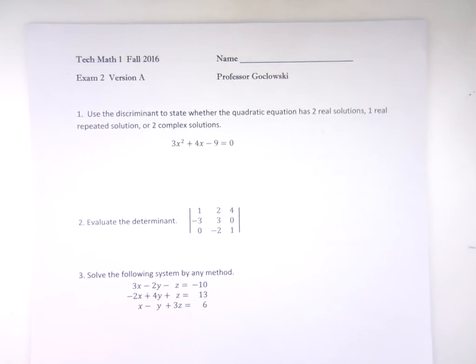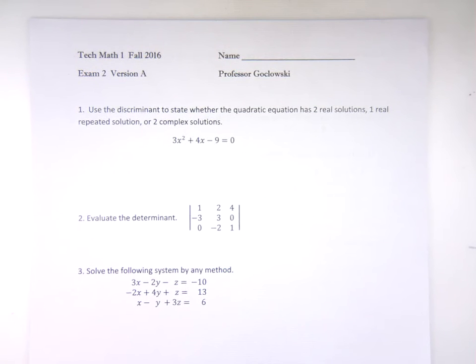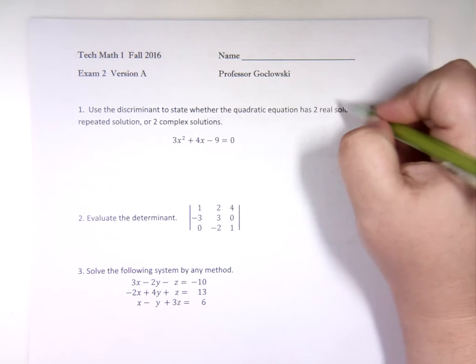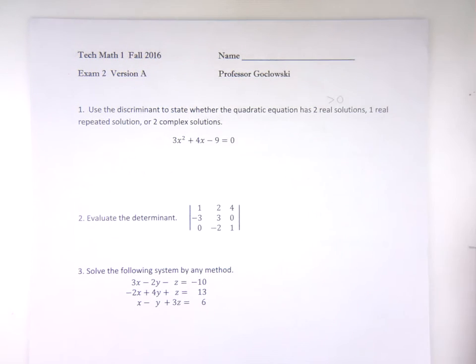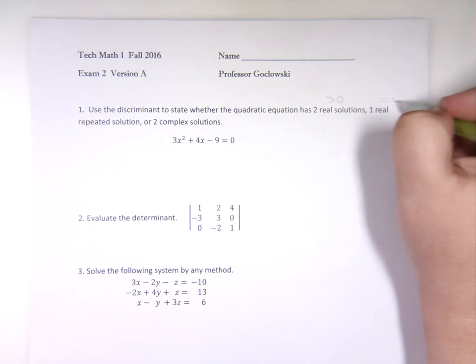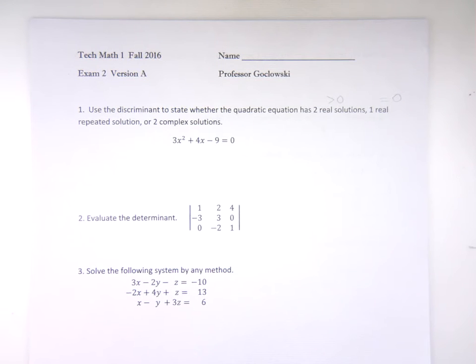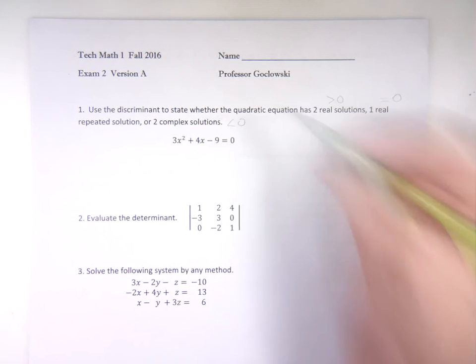Okay, here we are, exam 2. First question, use the discriminant to state whether the quadratic equation has 2 real solutions, so that means it's greater than 0, 1 real repeated solution, that means it's equal to 0, or 2 complex solutions, that means it's less than 0.